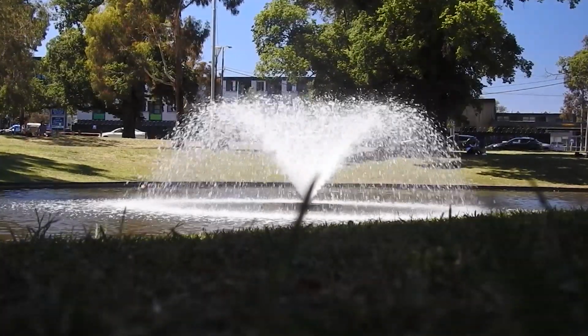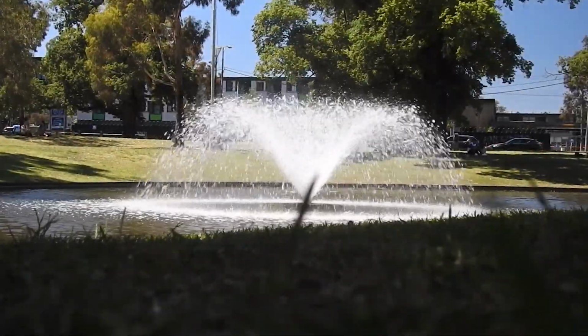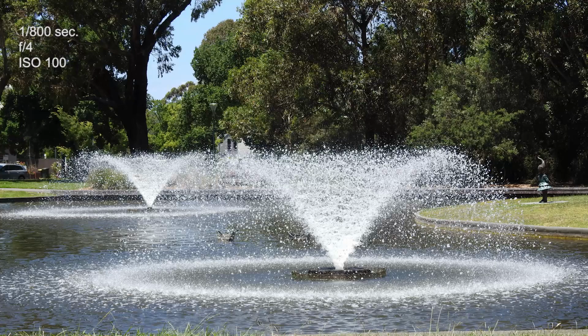This is how the ND filter works. By rotating the filter we can adjust the exposure. I took the first photograph in full auto mode to help you better understand the difference between a regular photograph and a long exposure photograph.